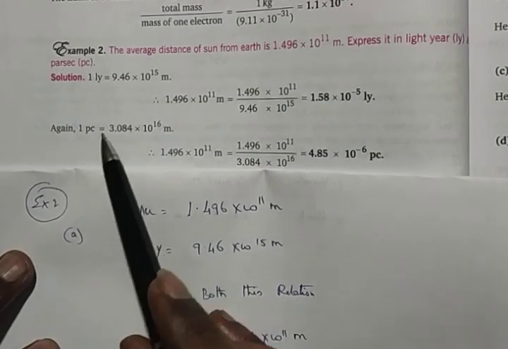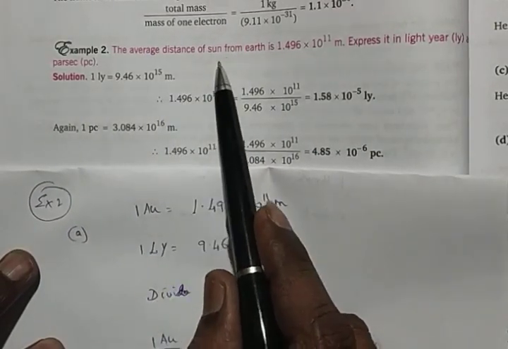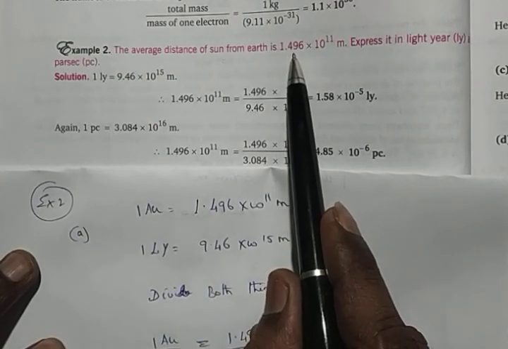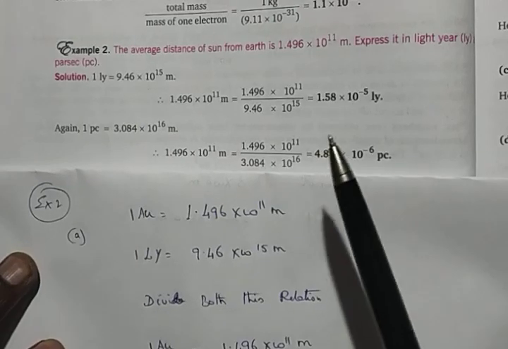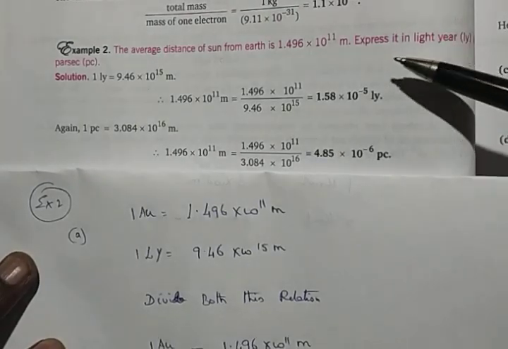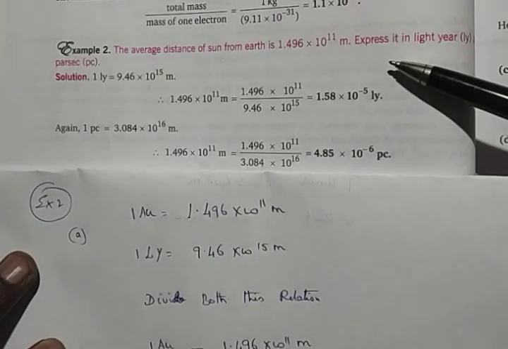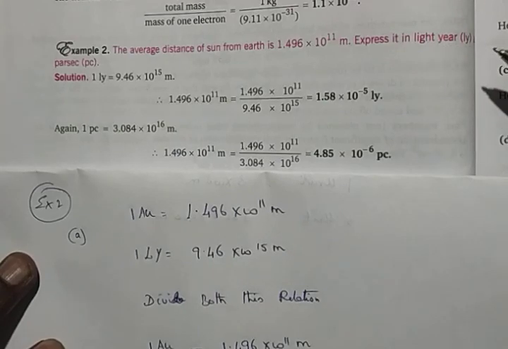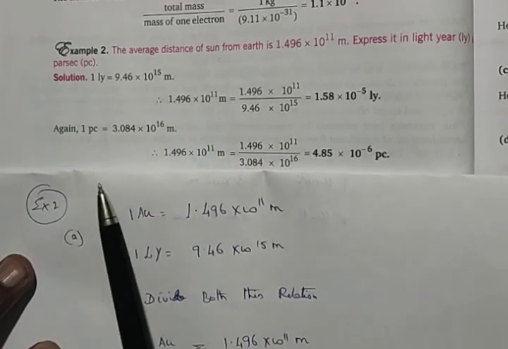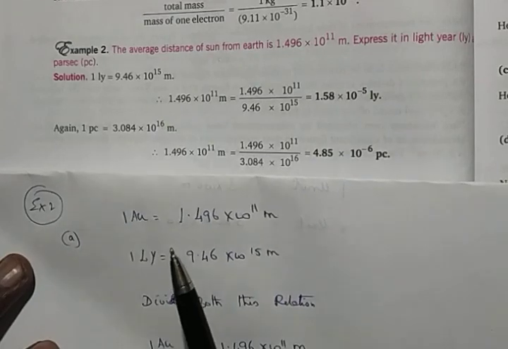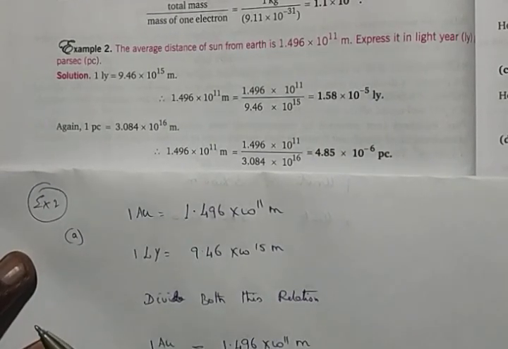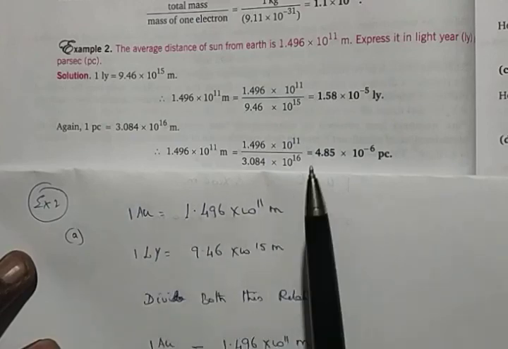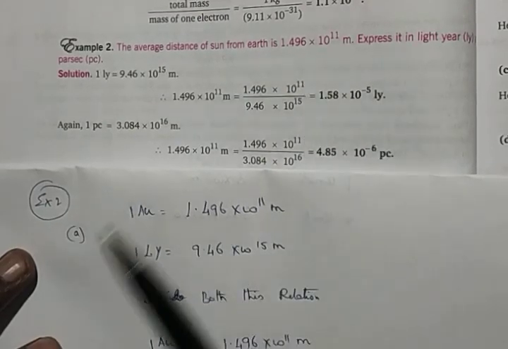Next question. The average distance of Sun from Earth is 1.496 into 10 to the power of 11 meters. This is an astronomical unit. We already have seen this one. It's called 1 AU. Express it in light years and in parsec. We know the largest units, there are three largest units. One is astronomical unit. Next one is light year. Next one is parsec. So we are supposed to find out how much this is in terms of light years.